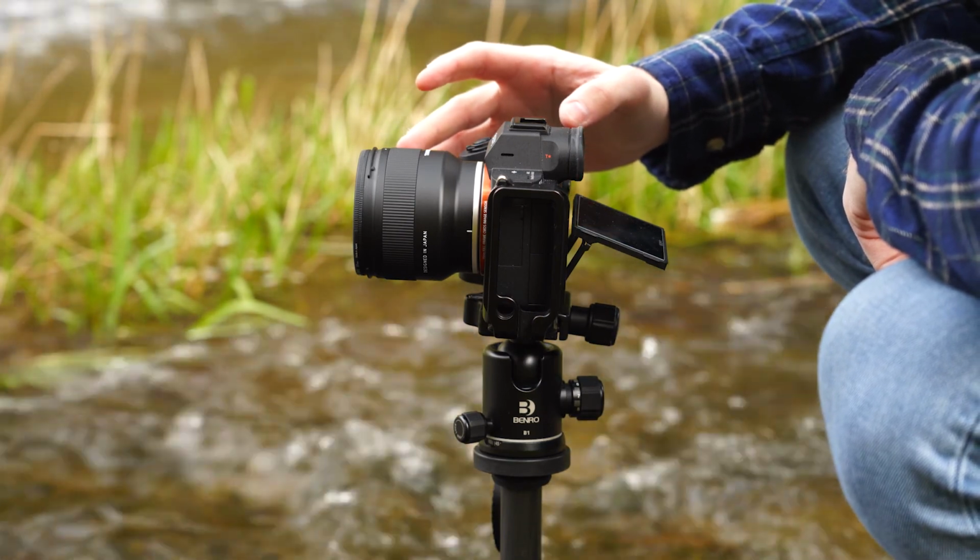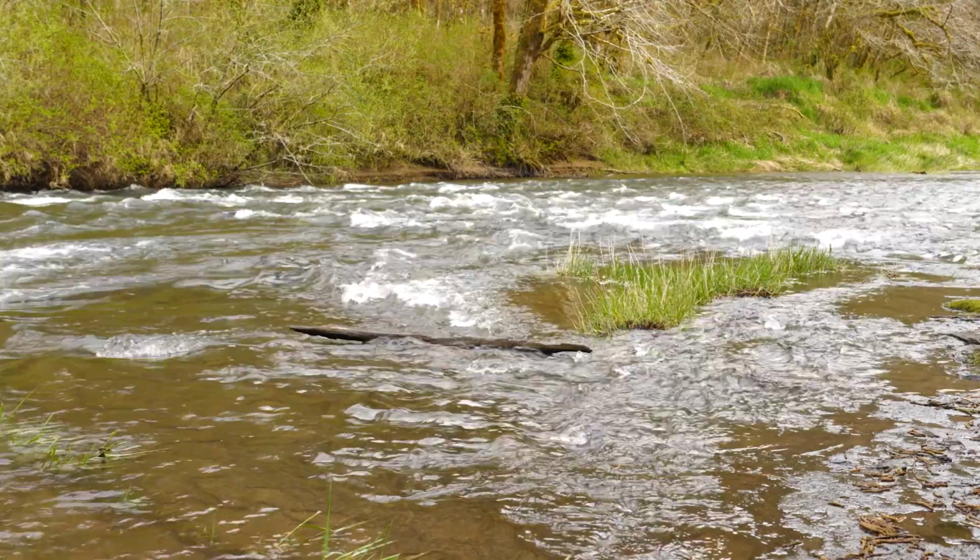So I'm just going to take a quick sec and I'm going to show you guys what this scene would look like before and after we introduce a polarizer.